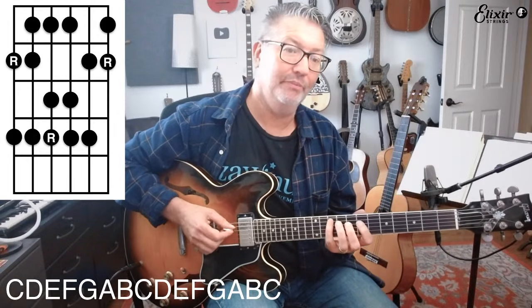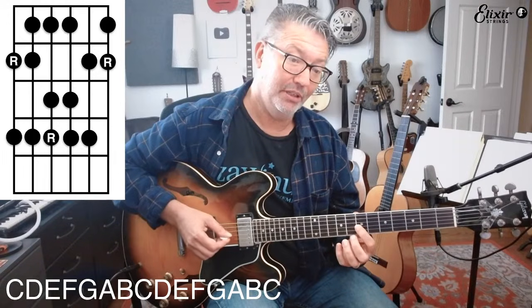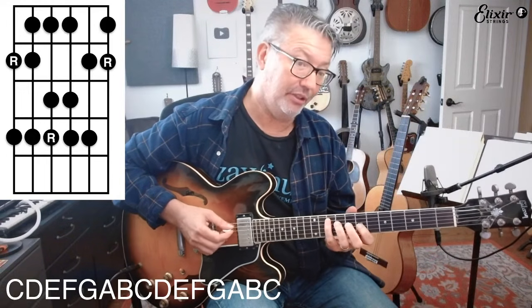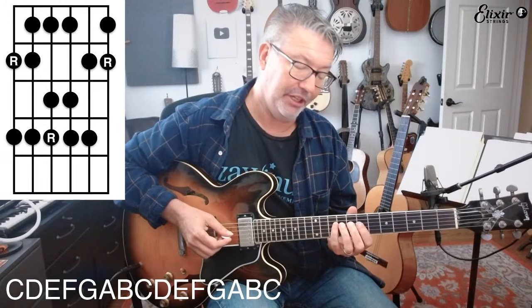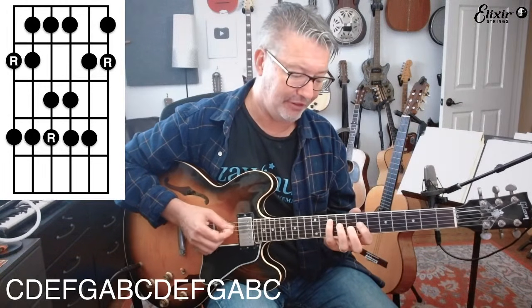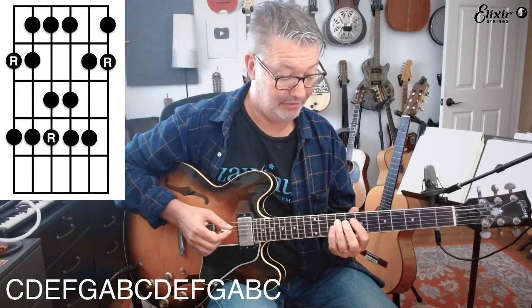And same thing here. When I go to the D of the G triad, the next note is A for the A minor triad, and it's right there. So I might have to do the same thing there.